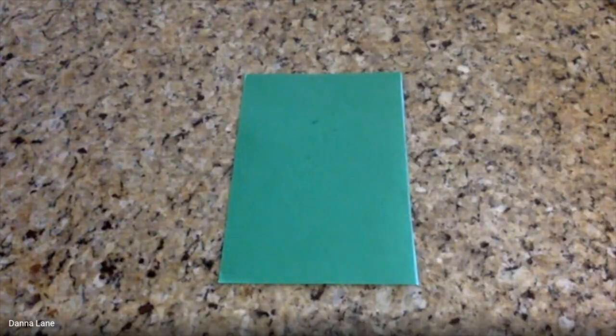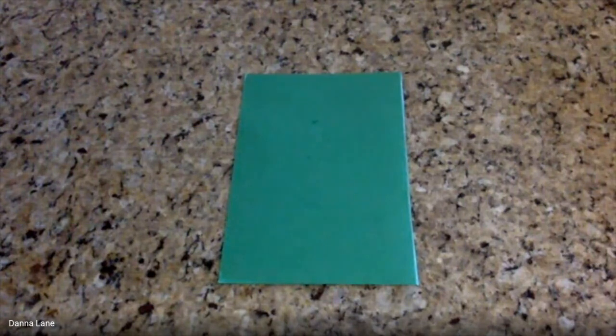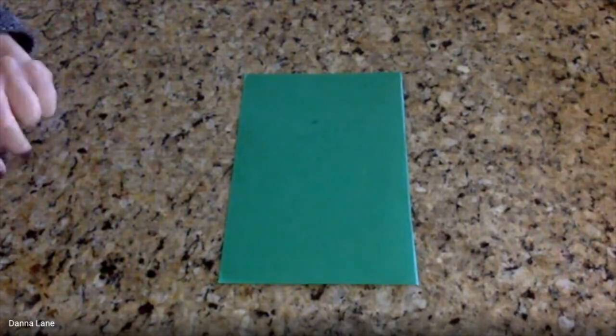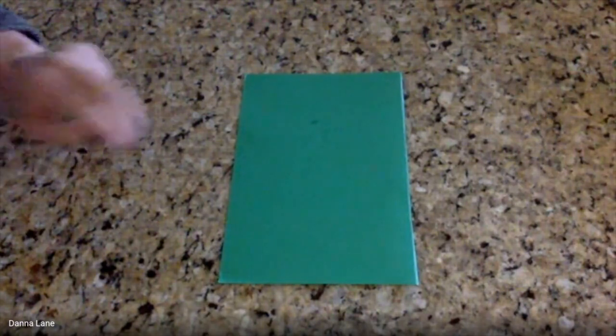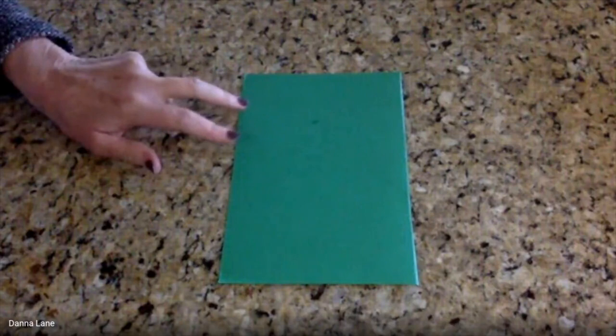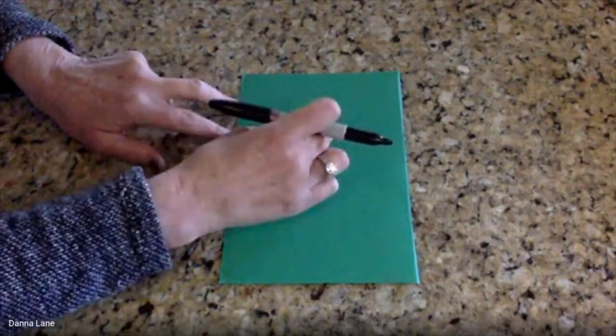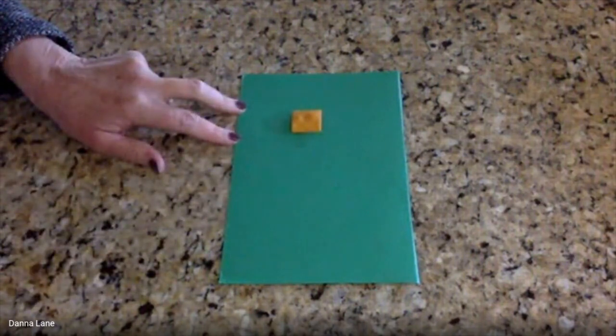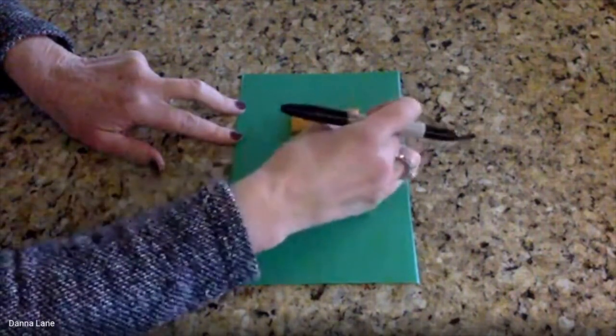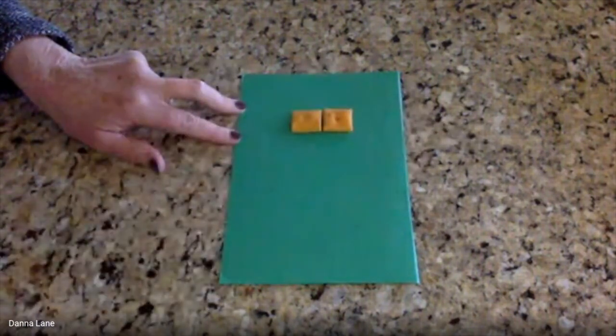To demonstrate another way to have your skills better with perimeter and area, I've decided to show you how you can take cheese crackers and use them to learn about perimeter and area. So I'm taking my cheese crackers and I am making a shape.